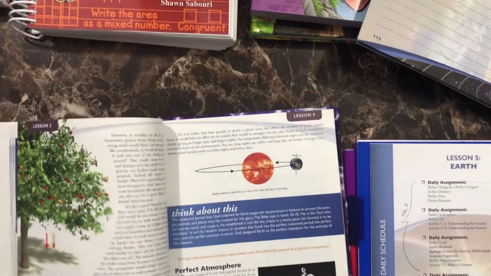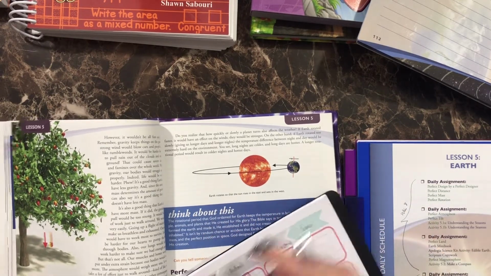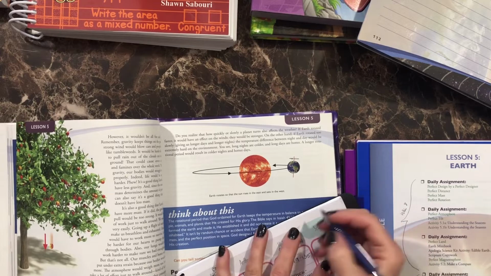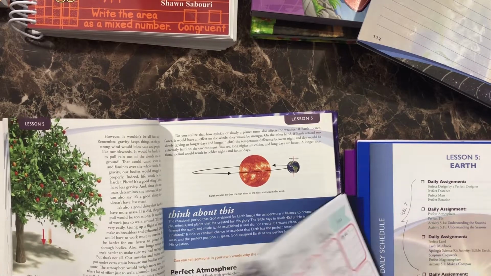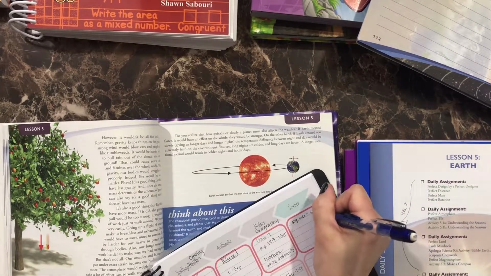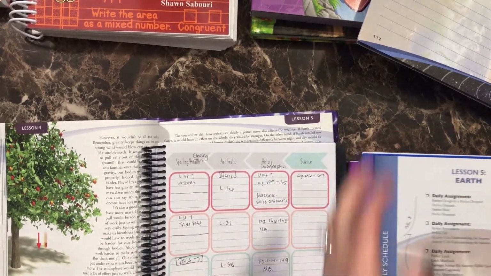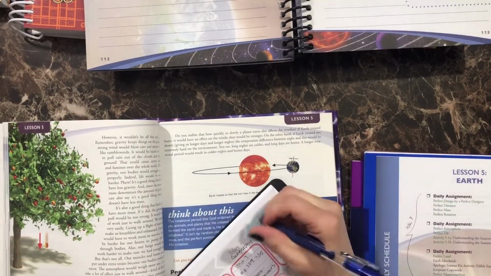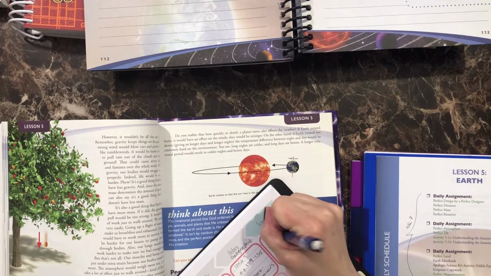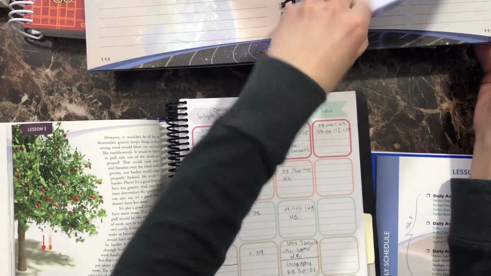So with that being said, I'm going to have to write page 66 through 69. And then I'm going to have them write some of their fascinating facts that they learned on those specific subjects. So in their notebook, they're going to be doing page 112 and 113.